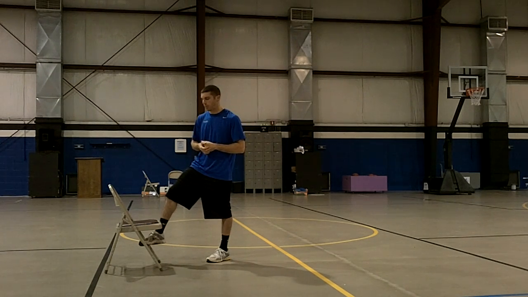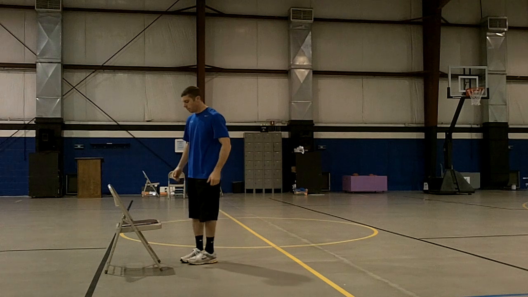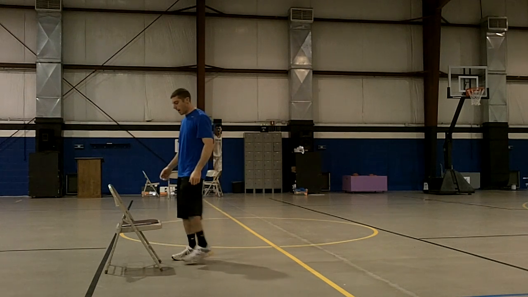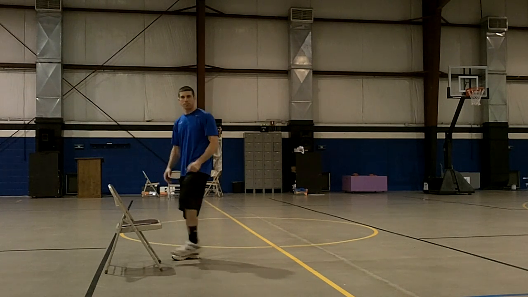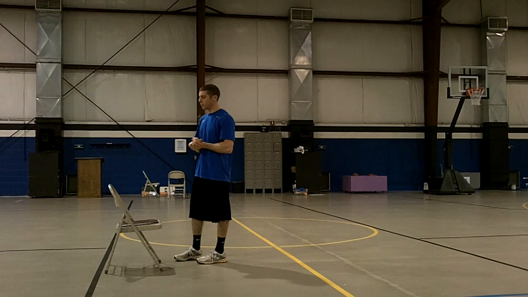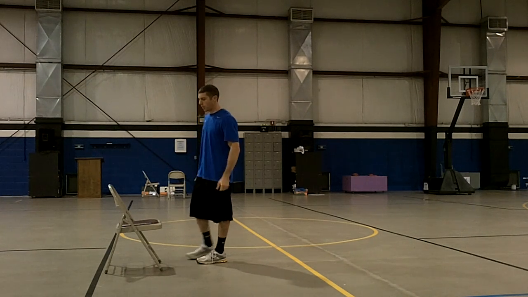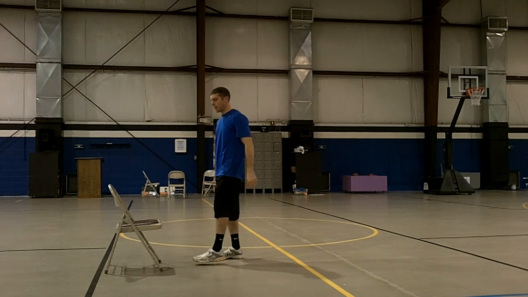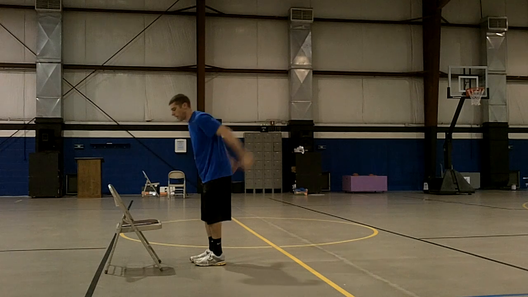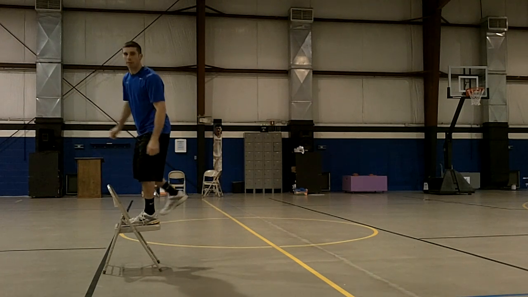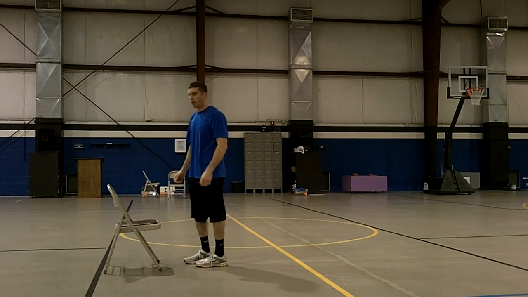First stage of a box jump is just the up part. So I should be able to jump up and land on this chair softly and on balance. If you tell someone to just do that, a lot of times you'll see them jump and they'll land really heavy. You'll hear them land. You'll hear the footfall.